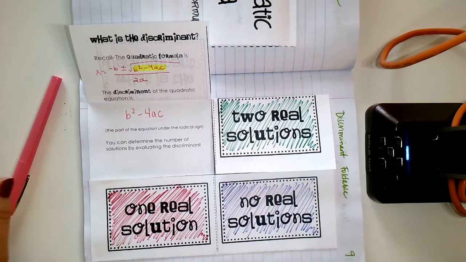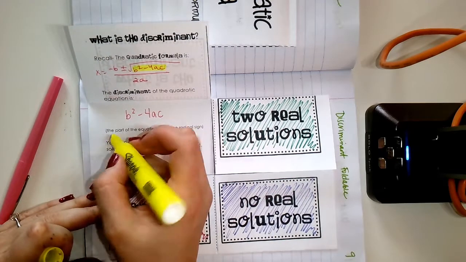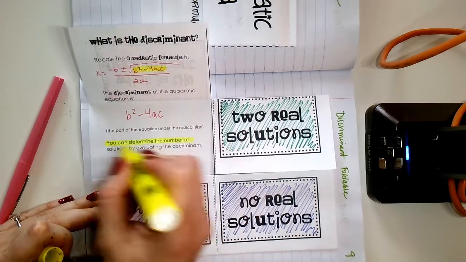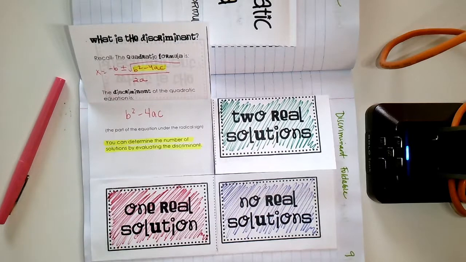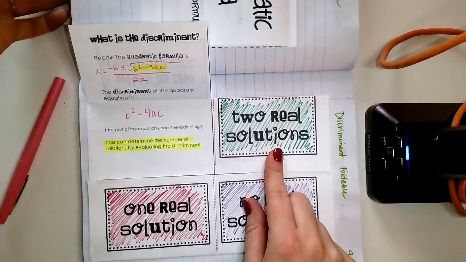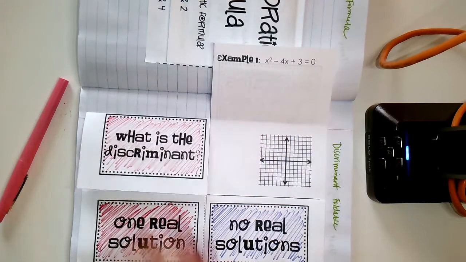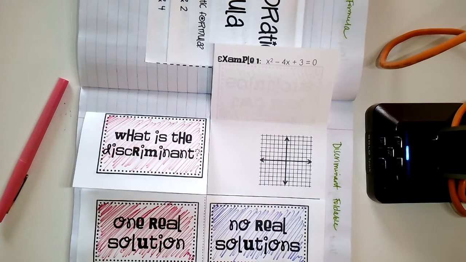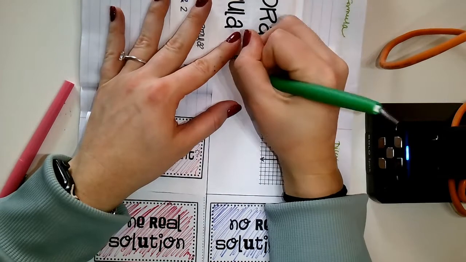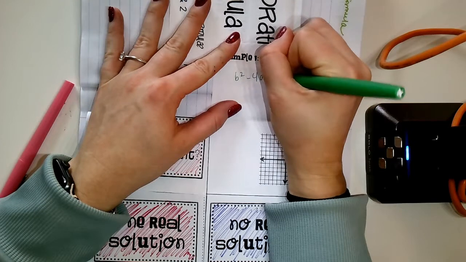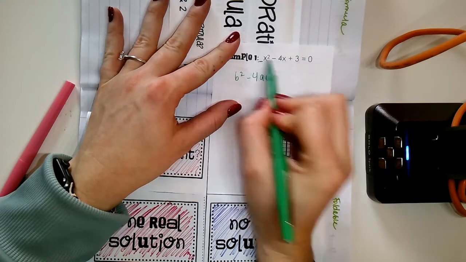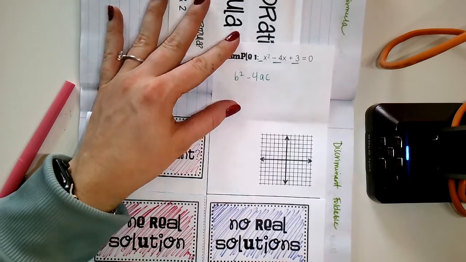And the biggest thing with that is the reason we use the discriminant is you can determine the number of solutions just by evaluating the discriminant. So let's talk about how we can figure that out with two solutions. You have your example here, and essentially we're going to plug the information into b squared minus 4ac using our a, our b, and our c.